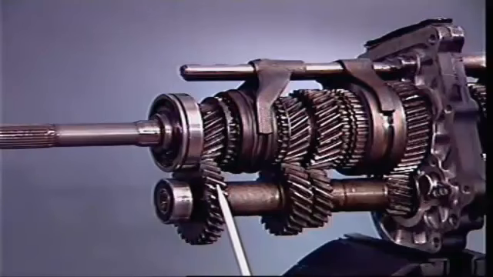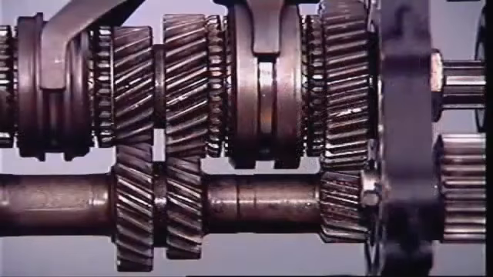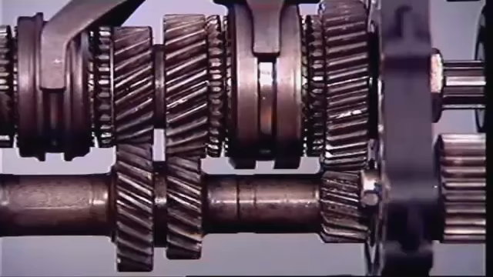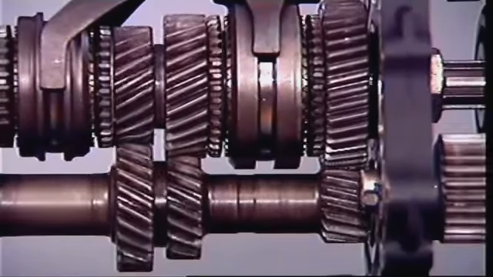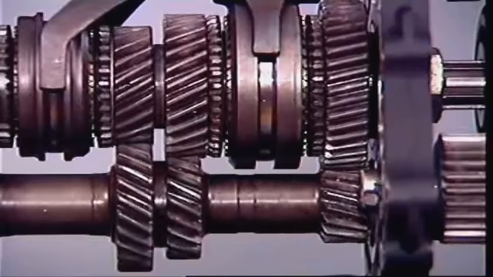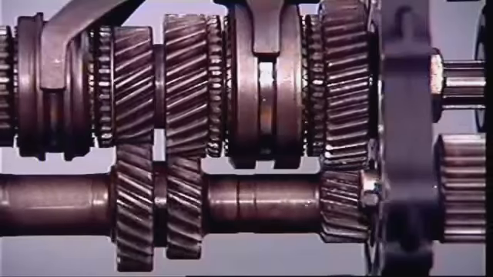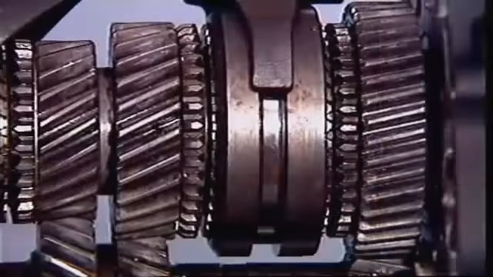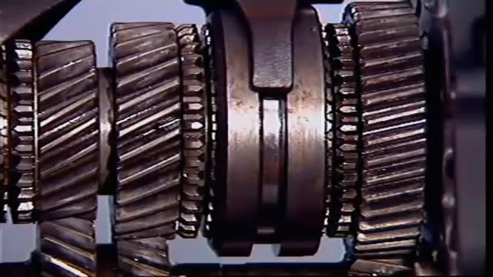It meshes constantly with a mating gear on a counter shaft, which has a number of gears formed on it. These gears mesh with mating gears on the main shaft or output. These main shaft gears are supported on bearings on the shaft. They can rotate without turning the output. Each main shaft gear has an external toothed section on one side.